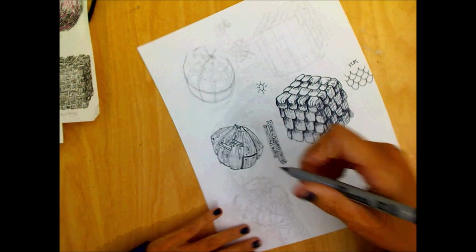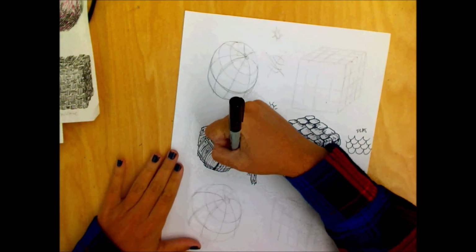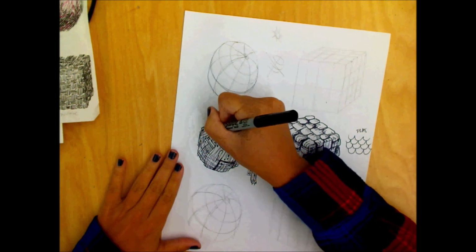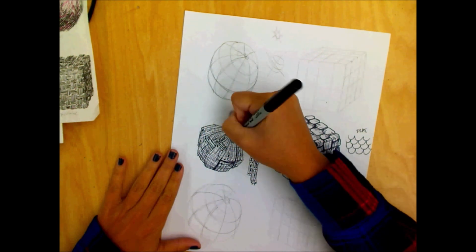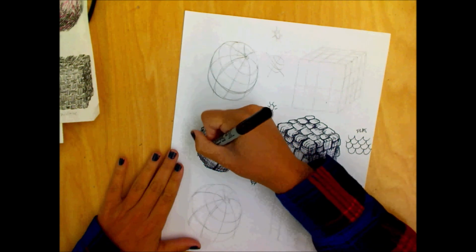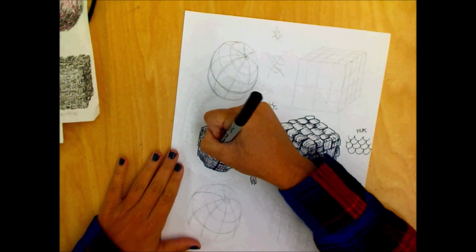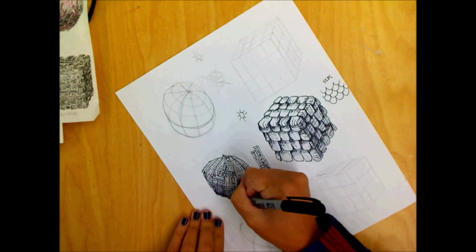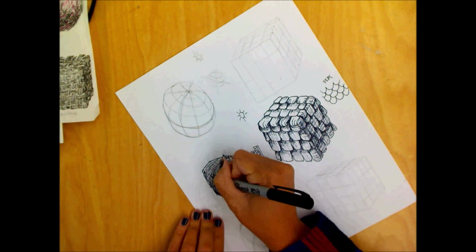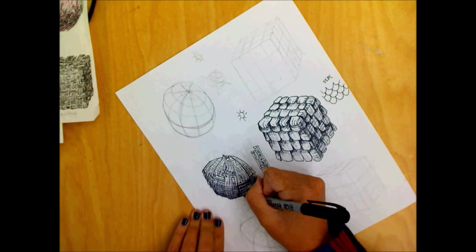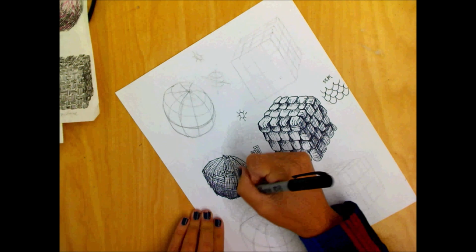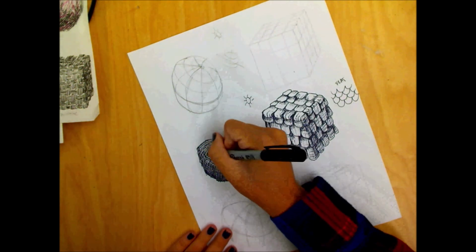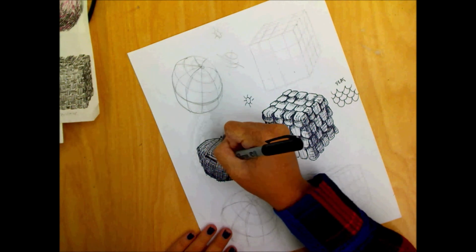Now I'm going to add value. I did not finish this sphere. I have more space on the other side, but I want to go ahead and show you how to add value to a circular form. So I'm using those hatch marks around the form in the direction of my grid. Remember that this part is the furthest part from the light source, so it is the darkest. So I'm also going to add hatch marks going up and around my sphere, creating a pretty deep shadow on the bottom of my sphere.